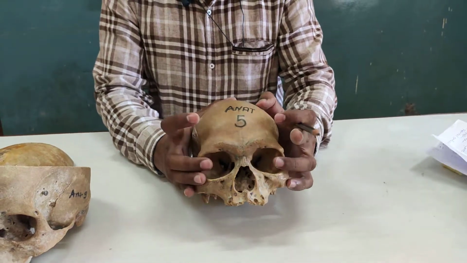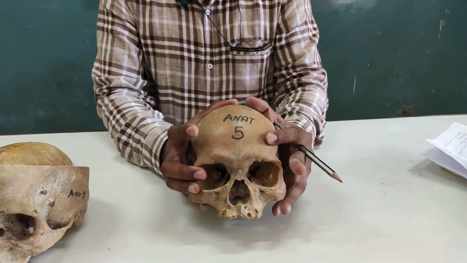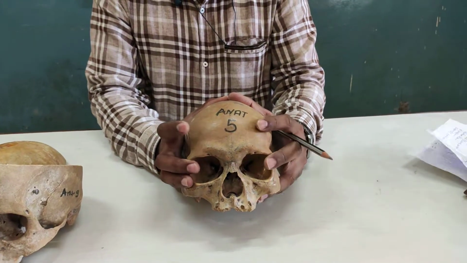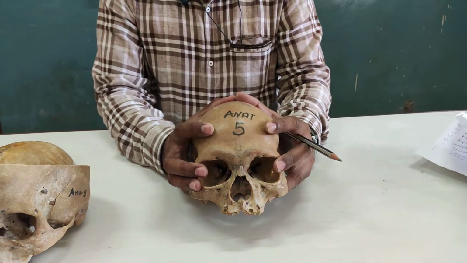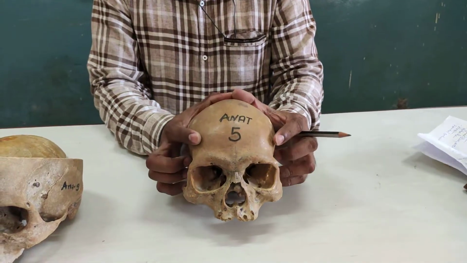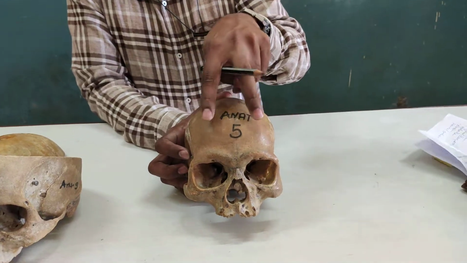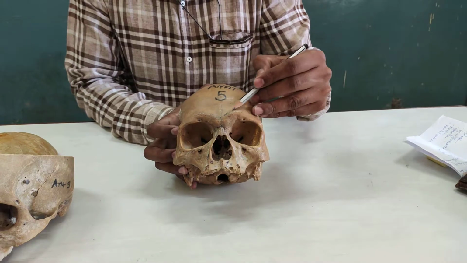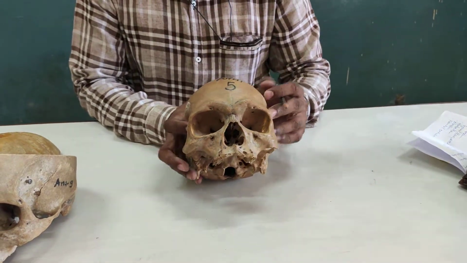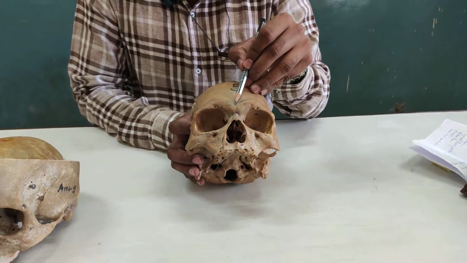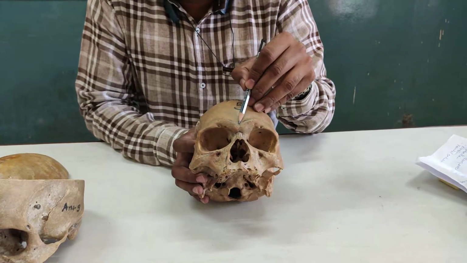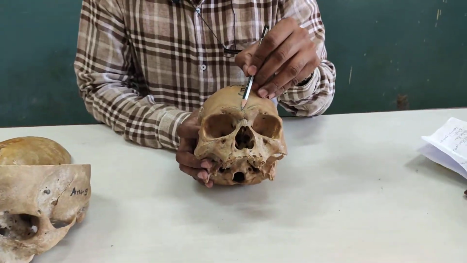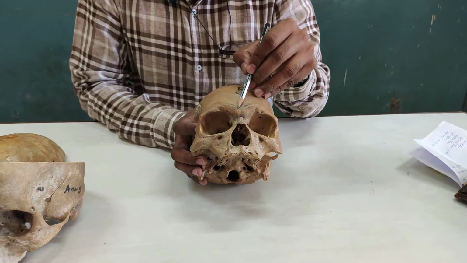Also there are two frontal prominences or frontal eminences over here. These are more prominent in females and children. These are known as frontal eminence or frontal tuber. These are the superciliary arches, and the meeting point of the superciliary arches is known as the glabella.